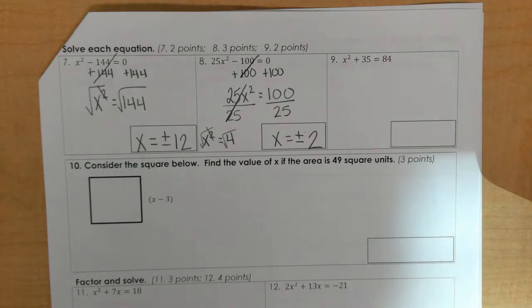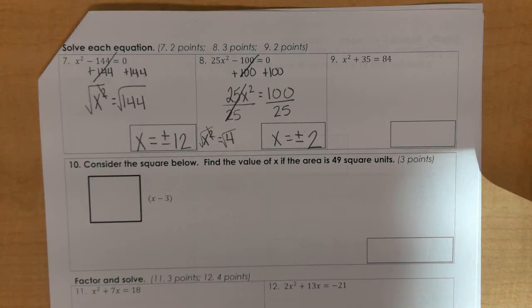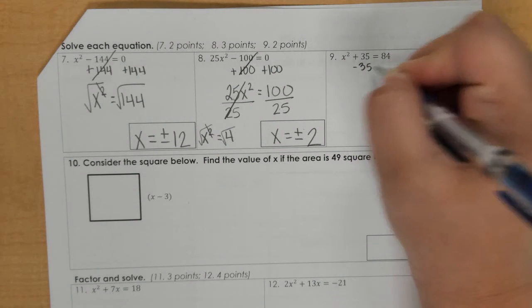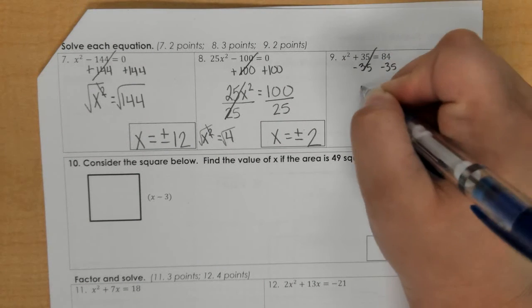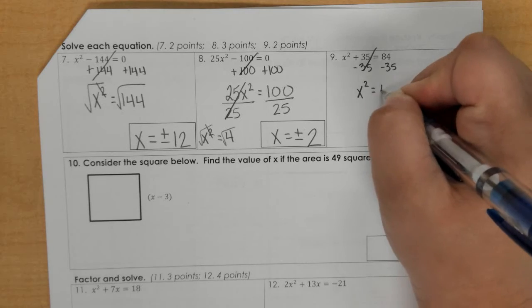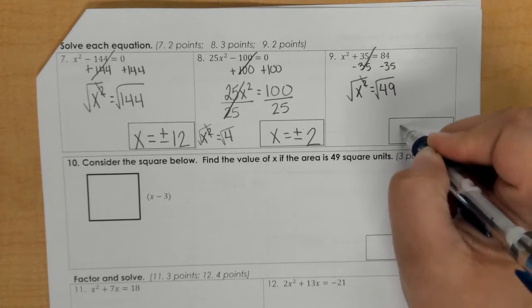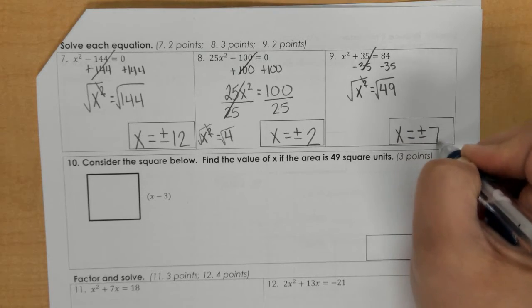For number 9, I would subtract 35 and get 49. And then I would take the square root of both sides and get plus or minus 7.